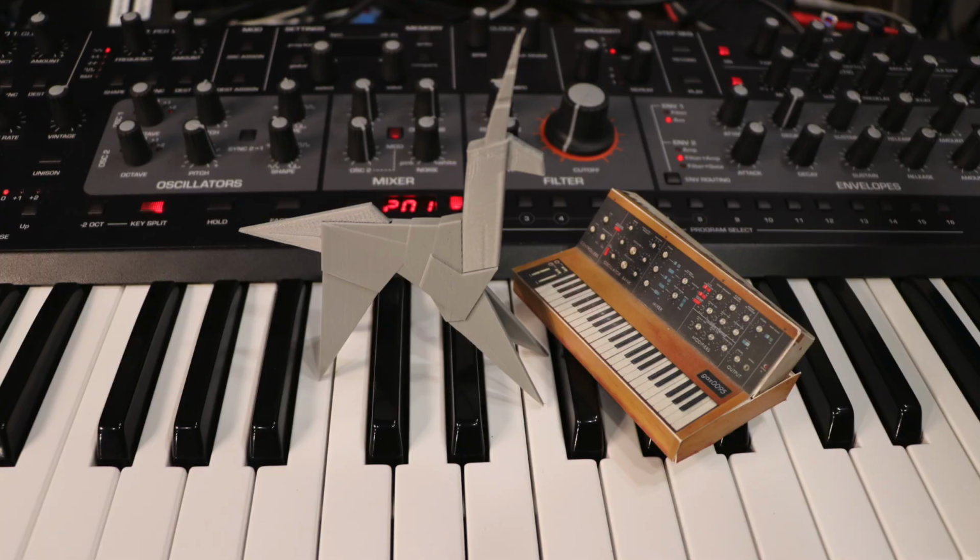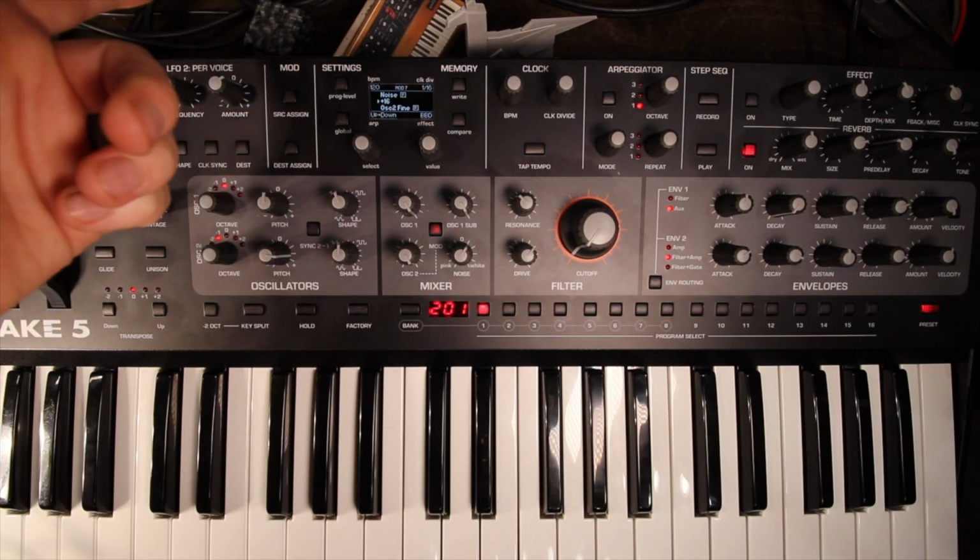Today we're going to make a patch on the Sequential Take 5 in the spirit of Blade Runner. It's a cliche at this point, but it sounds good and it feels good to play. A big washy pad that swells, has some internal motion, and then has some pitch falls at the end of it. So we'll start with the basic program.